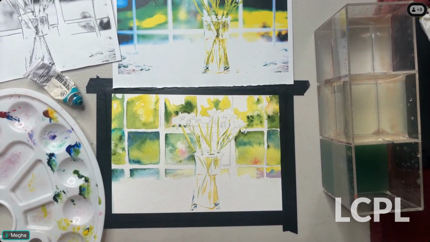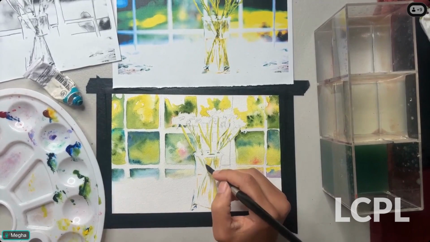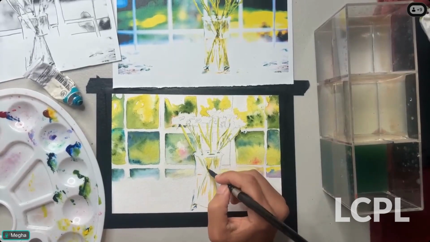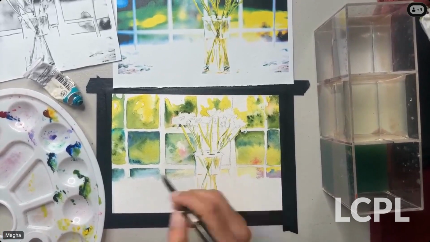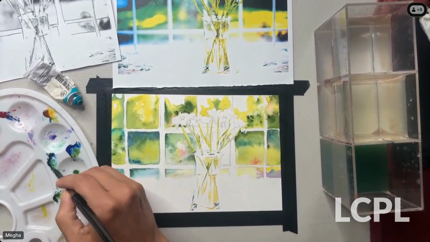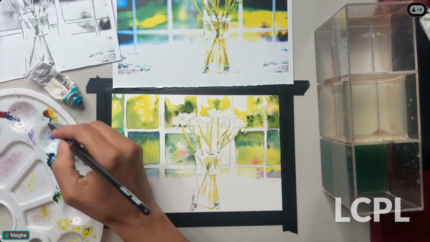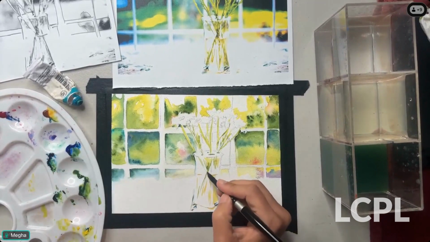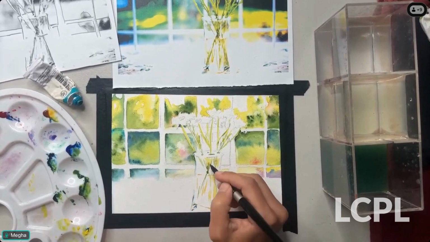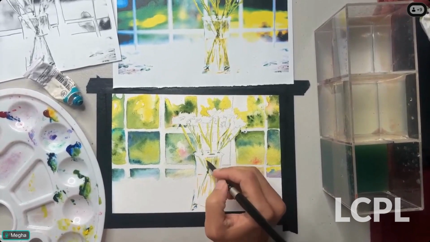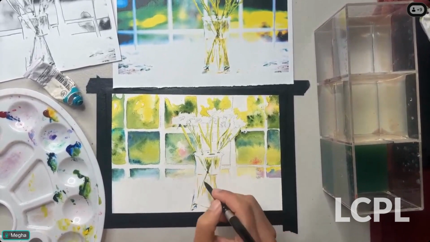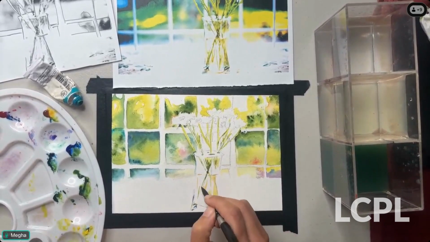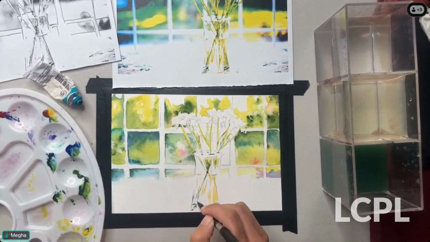Okay, let me go back again with the greens here. You can go here again. Tiny bit of maybe blue to darken it because I need a little bit of variation in greens as well. You can see as it comes down, this color of the green changes as well.